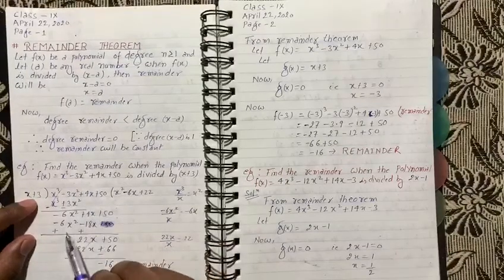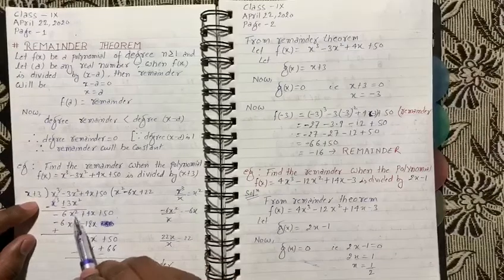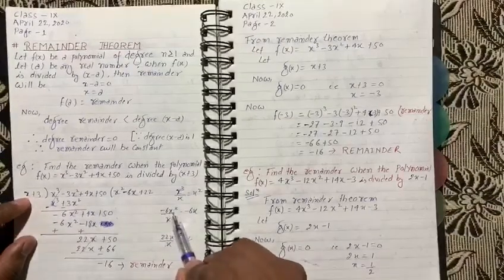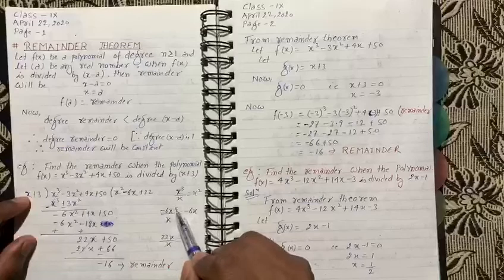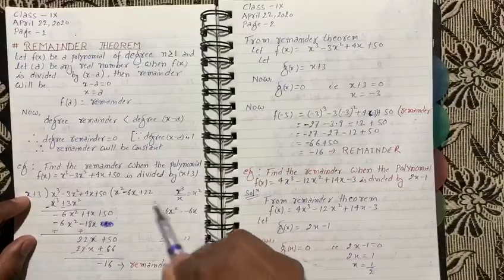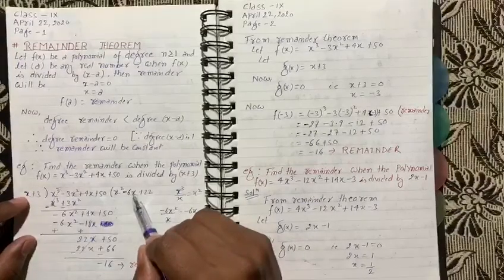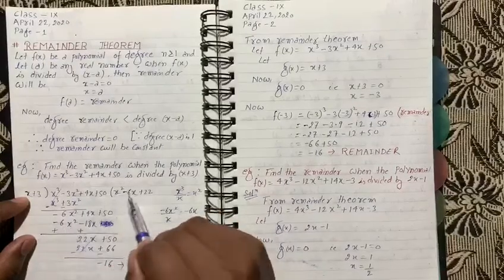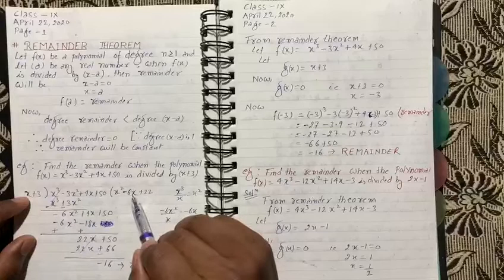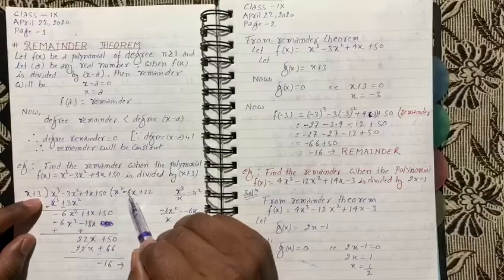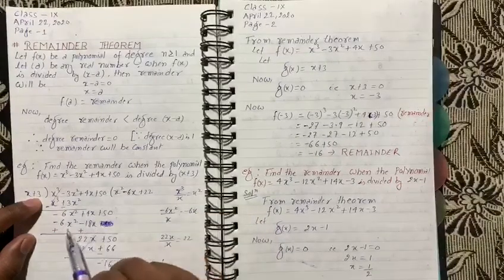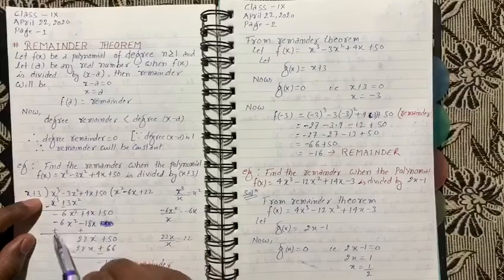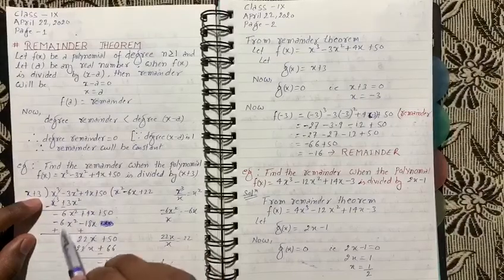Now again first term by first term: minus 6x square by x. Now x is going to be cancelled one time, so minus 6, I have written here minus 6. Now minus 6 multiplied with the x, we have got minus 6x square. Now minus 6 is going to multiply with the 3, so minus 18x. Again we have to change the sign, both are negative, so we have done plus here. So these are going to cancel out.